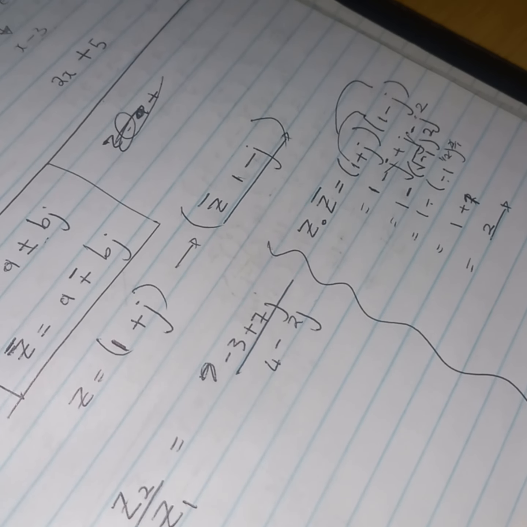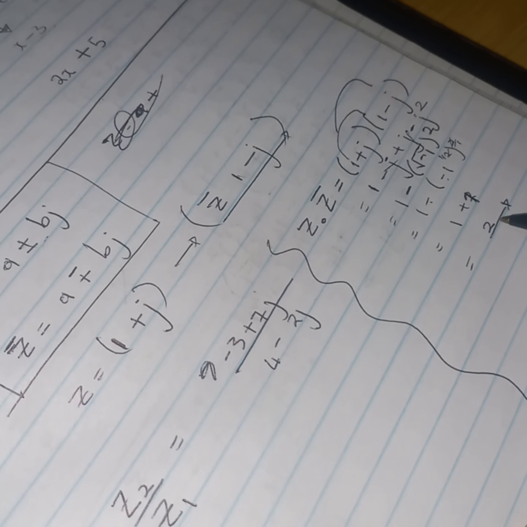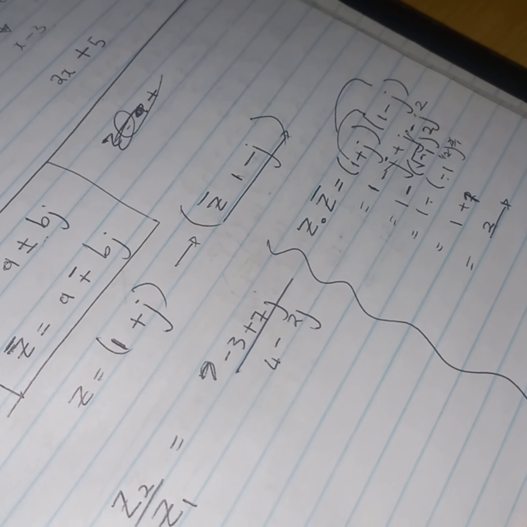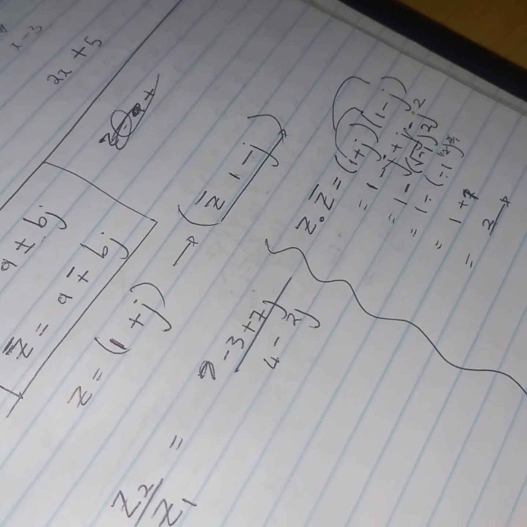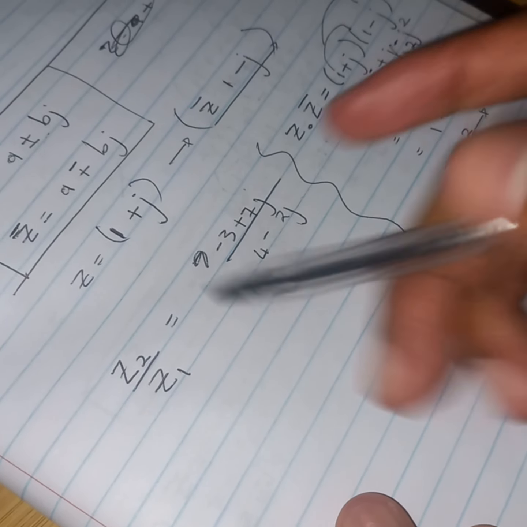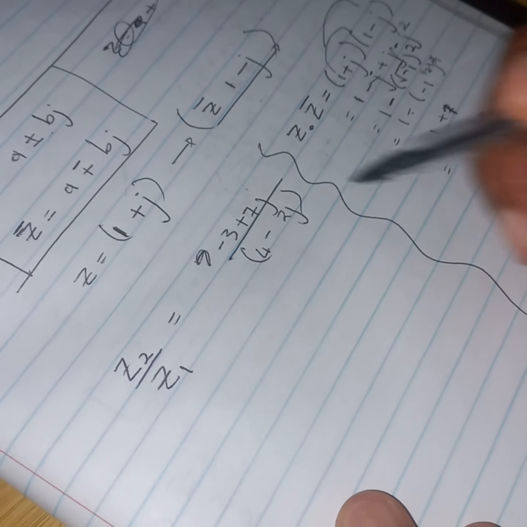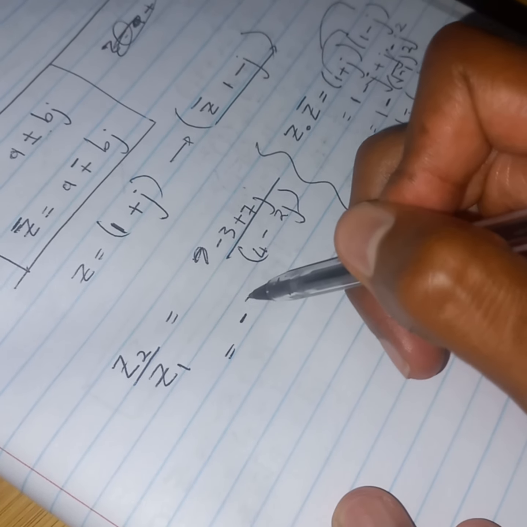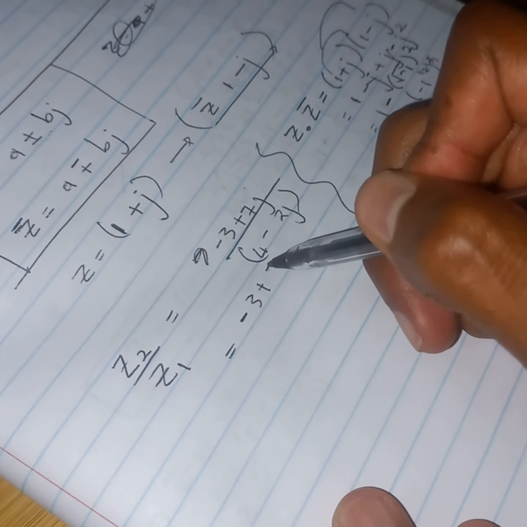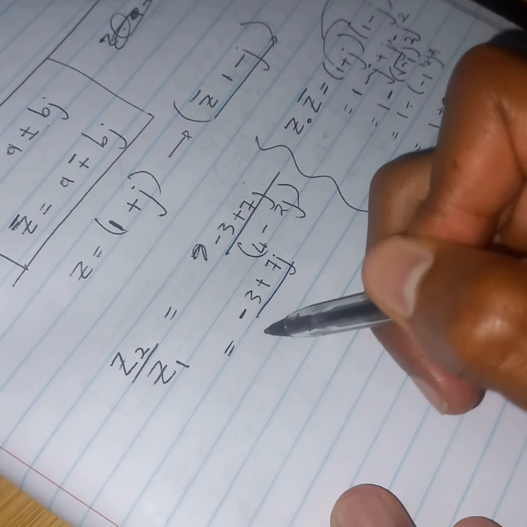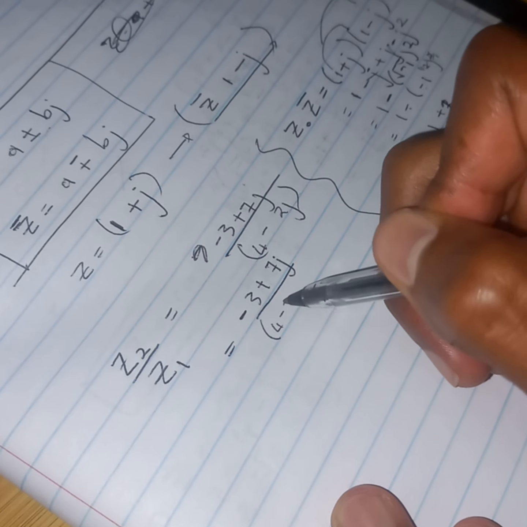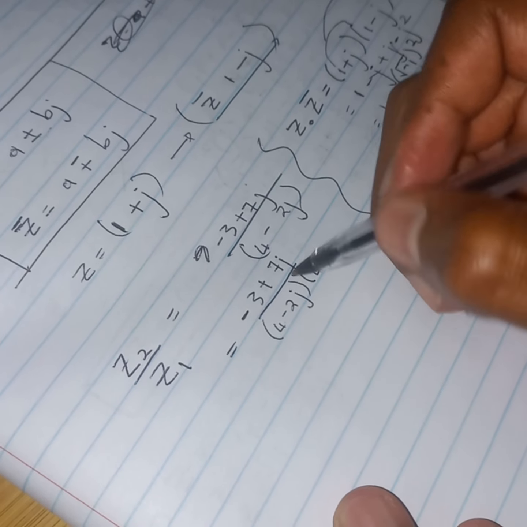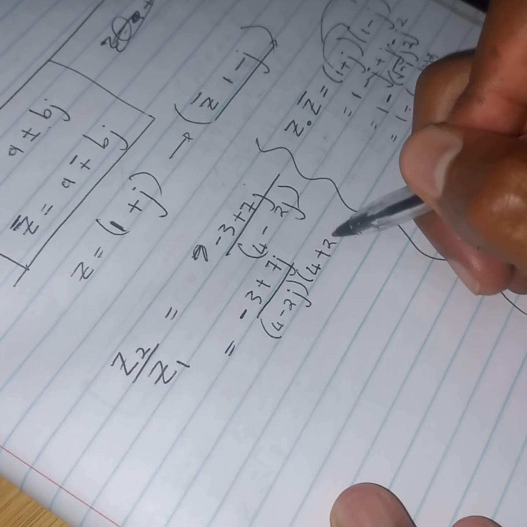That's it. So you ended up with a real number. Let's do the same with the denominator, and try to multiply this with its conjugate. So we had negative 3 plus 7j divided by 4 minus 2j, multiplied by the conjugate of this denominator, which is going to be 4 plus 2j.